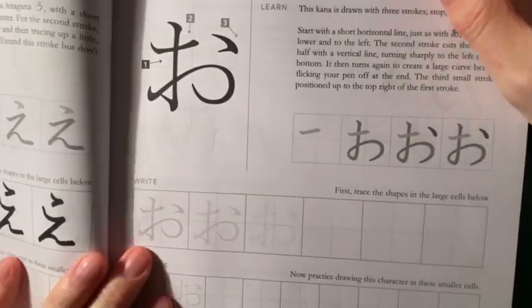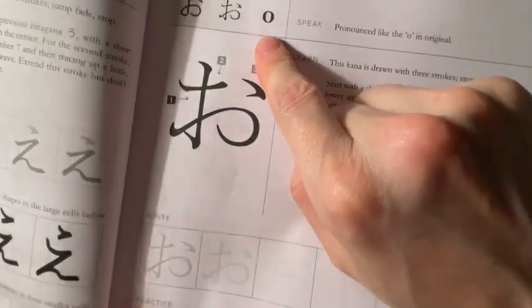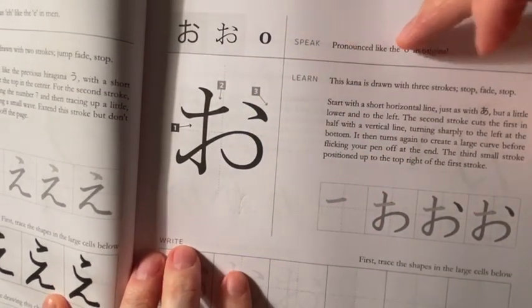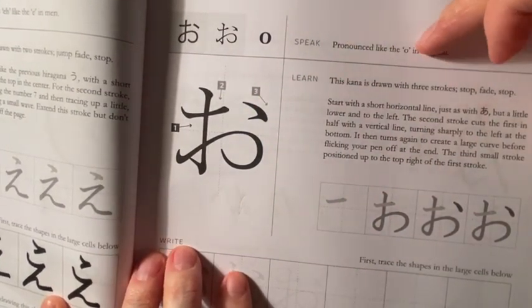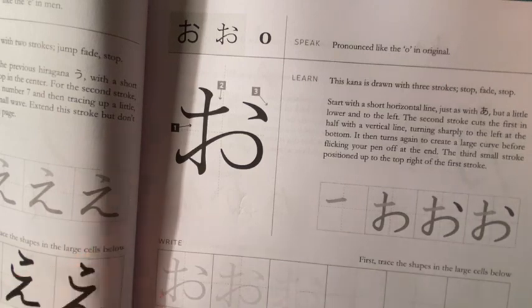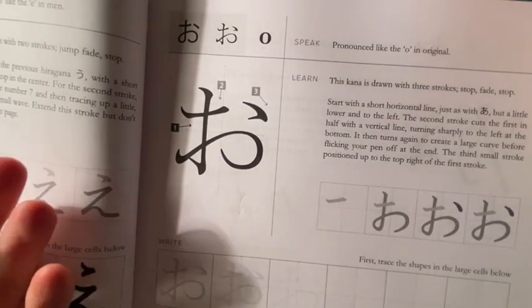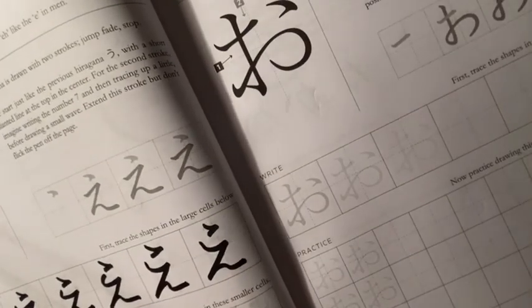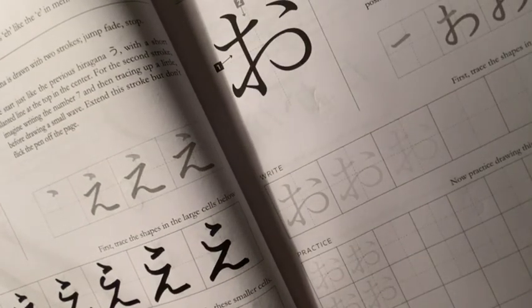So this is what we're looking at, and we're seeing O. So this says pronounced like the O in original. So O as in O. So it must be O, isn't it? Original. Is it original or original? An O, isn't it? So it's got to be an O, hasn't it? So it's original. You've got to be original.